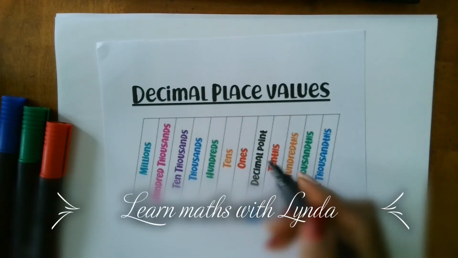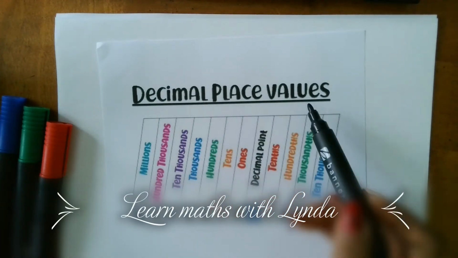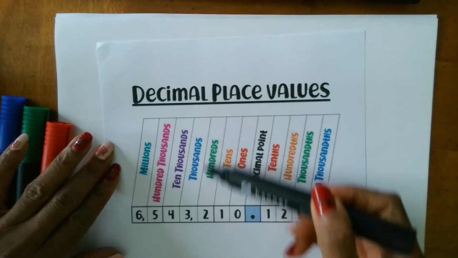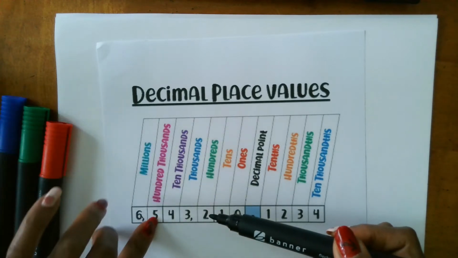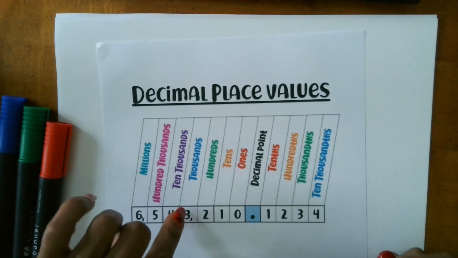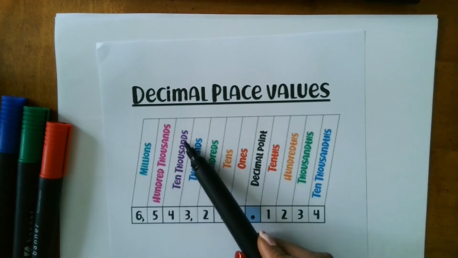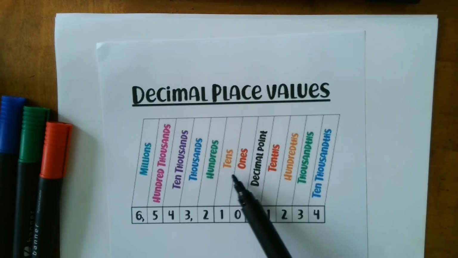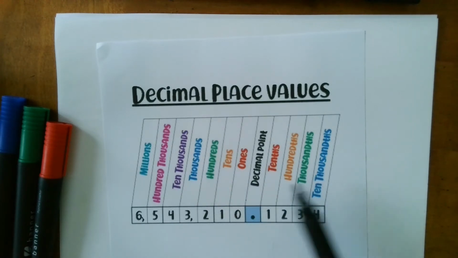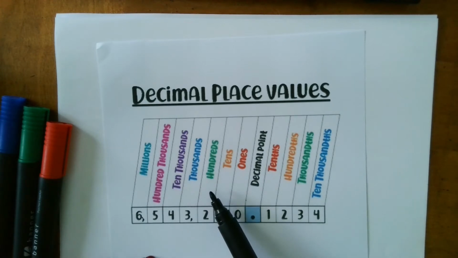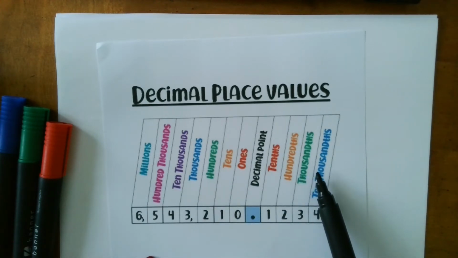Hello, today we're going to be looking at decimal place values. So we're going to be looking at these numbers and where the digits are. The position of a digit in a number gives the value of that digit. So we've got millions, 100,000s, 10,000s, thousands, hundreds, and so on and so forth. The further left the digit, the greater its value. And the further right the digit, the lesser its value.